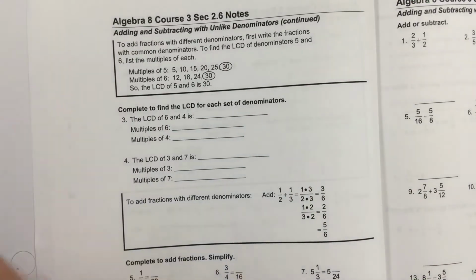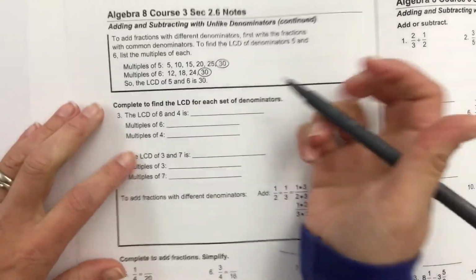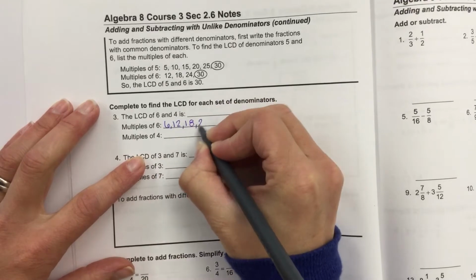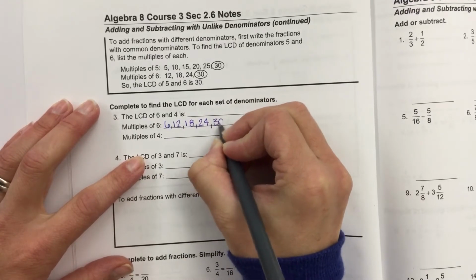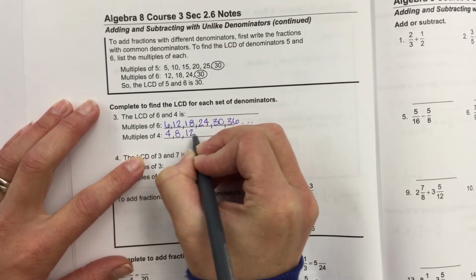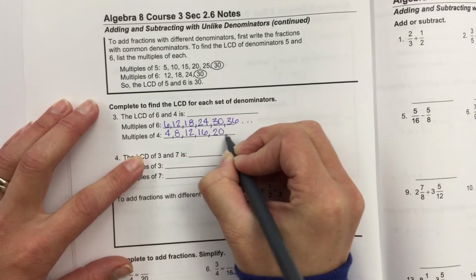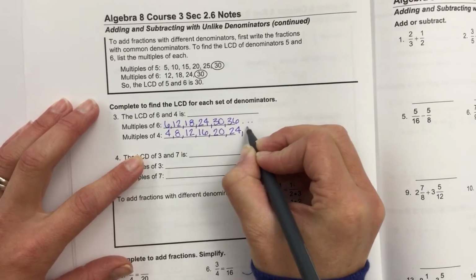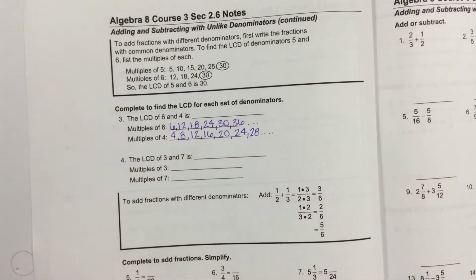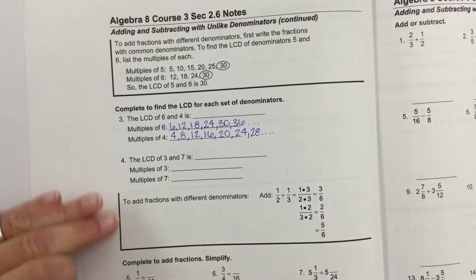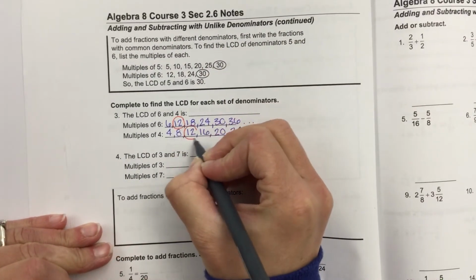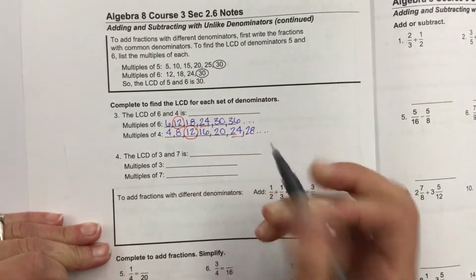So the multiples of 6, we did this in 7th grade: 6, 12, 18, 24, 30, 36, ... The multiples of 4: 4, 8, 12, 16, 20, 24, 28, ... Okay, so then you want to find the least common denominator of the two. Well, it's the least common multiple. So they both can go into 12. You could have a denominator of 24, but that's not the smallest one.